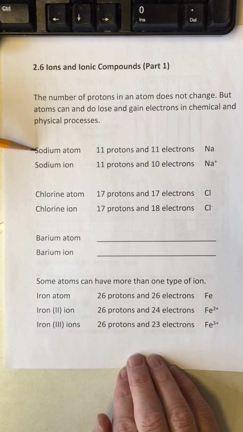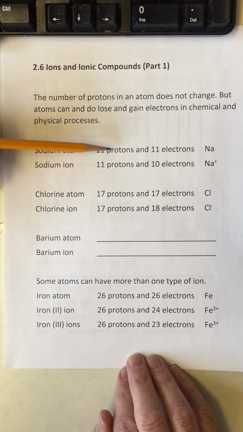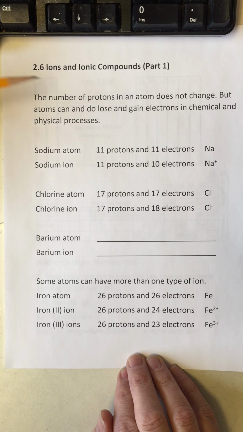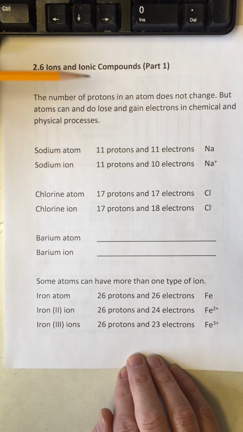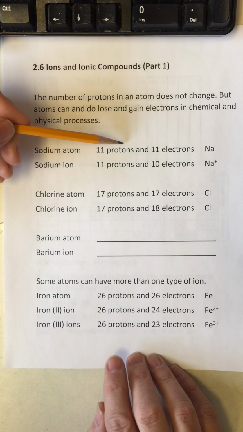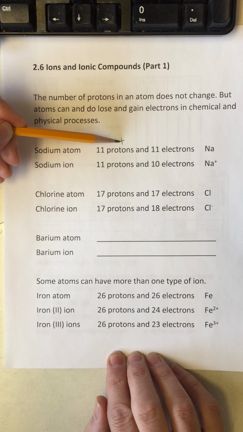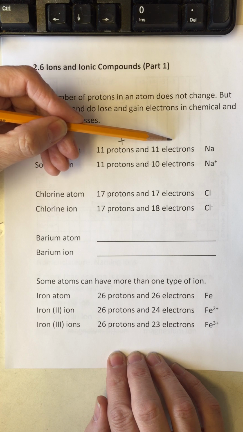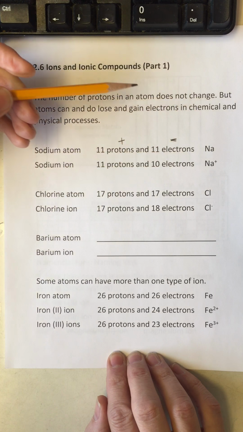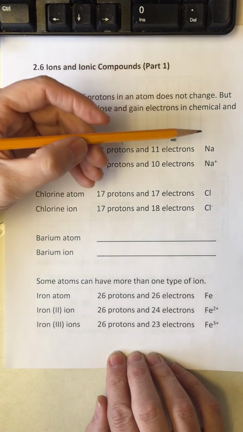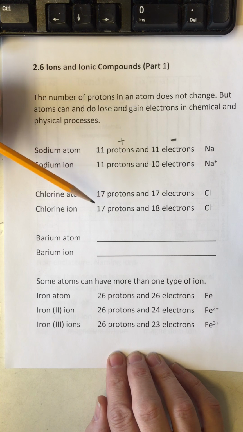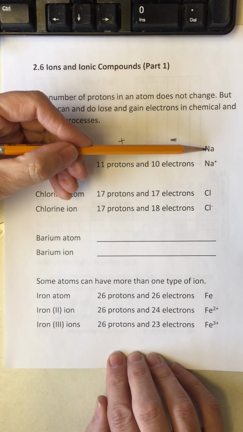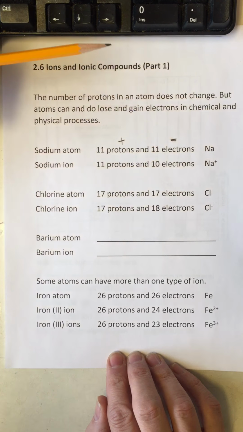So a sodium atom is element number 11 on the periodic table. It has 11 protons, that's its atomic number, and it has 11 electrons. So notice, same number of protons, same number of electrons. That means that all of the positive charge of the atom is perfectly balanced by the negative charge of the electrons. So we would write the symbol for this as Na, capital N, lowercase a. That's the symbol for sodium. If we were to use a symbol to represent the sodium atom, we would use this.